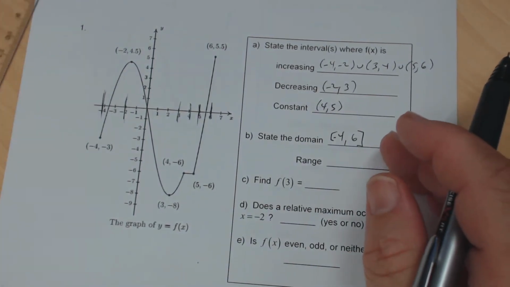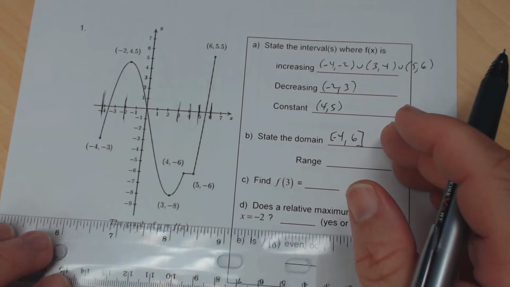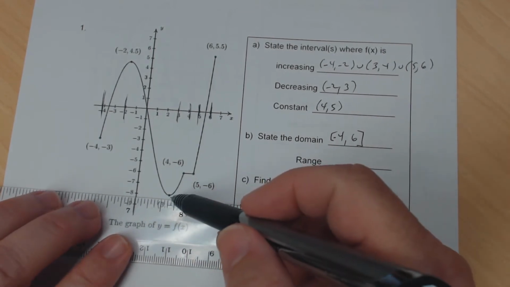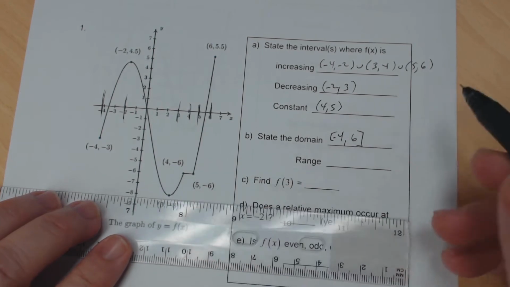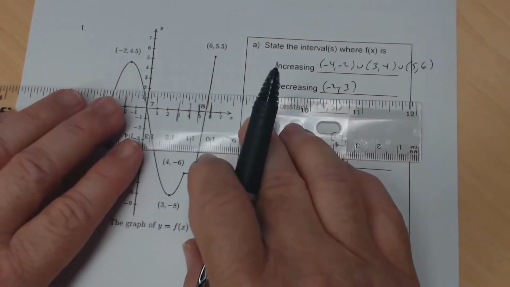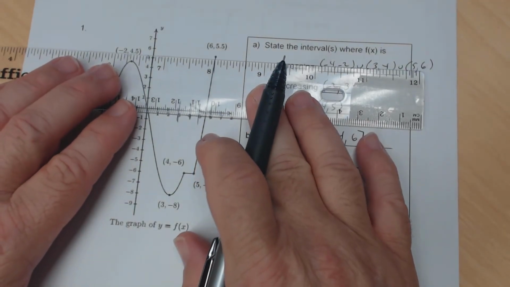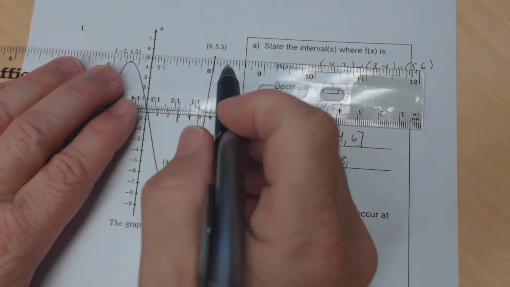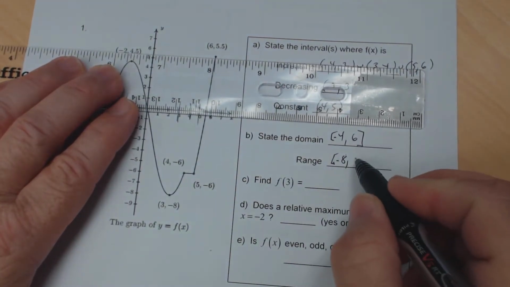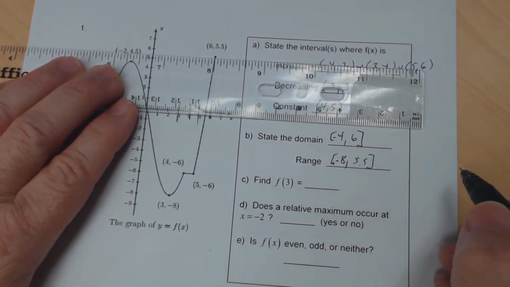That's my domain. Now the range, you go along the y-axis. I start touching the graph here, and that y value is -8. So from bracket -8 all the way, and then I get to the highest point, which is here, and it denotes this as 5.5. So my y value is 5.5. So from 5.5 with a bracket.